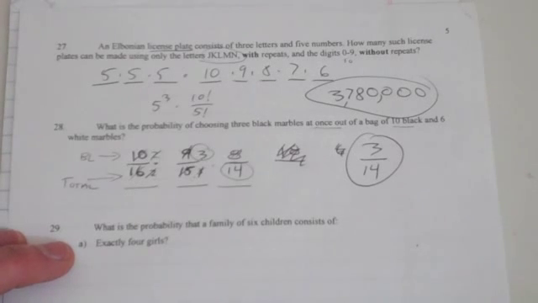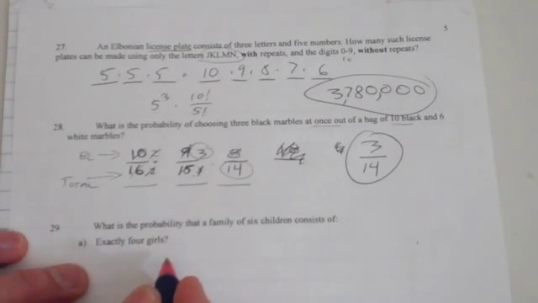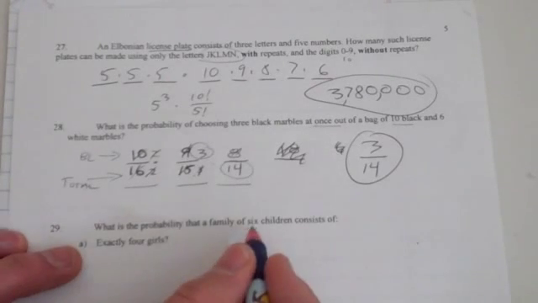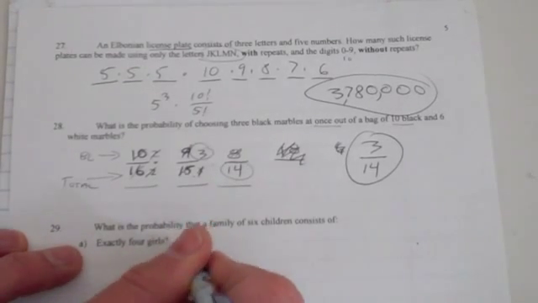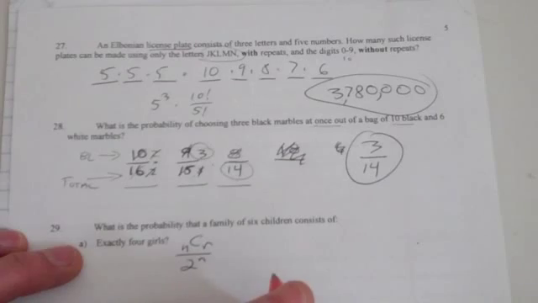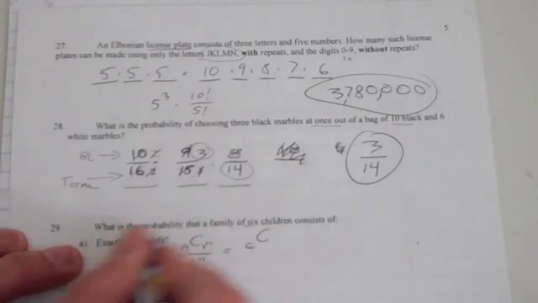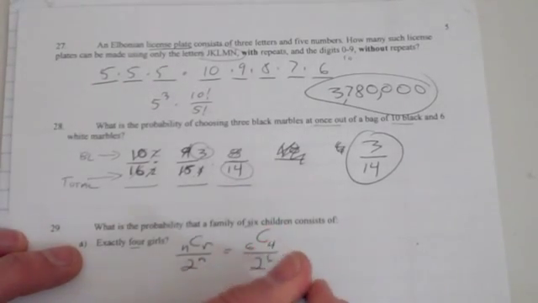Then in 29, what is the probability that a family of 6 children consists of exactly 4 girls? And then that would mean 2 boys. Well, this is a binomial experiment. Look that up in this chapter. The simple formula is that it's going to be nCr over 2 to the n, which in this case there's 6 children, 6C4 girls, all over 2 to the 6th.